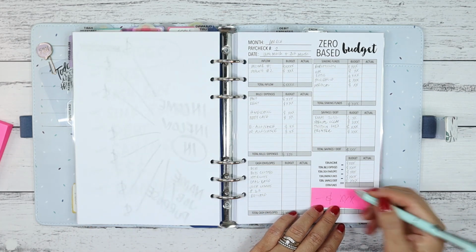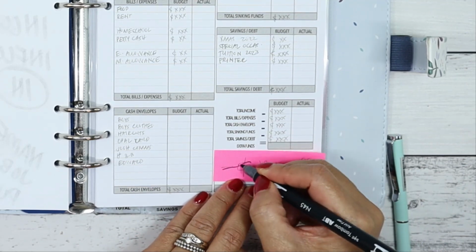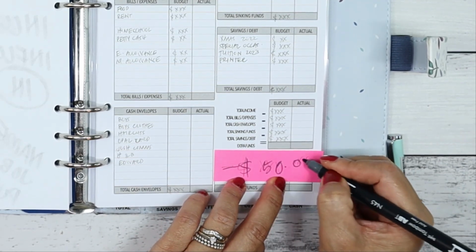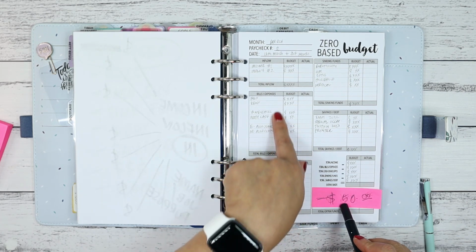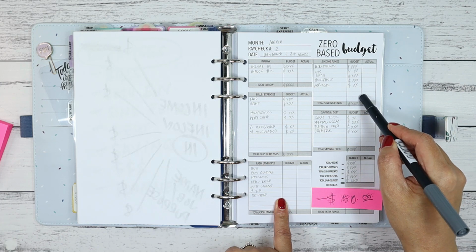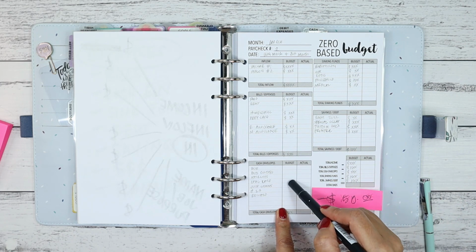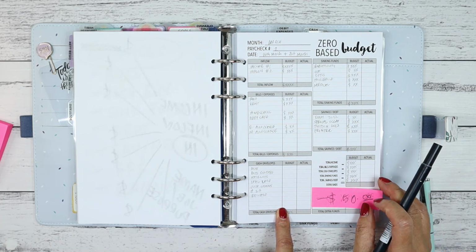So let's say this is your minus $50. We either need to figure out where can I take $50 out of any of these, or we can go, maybe I can take $10 here, $10 there, $20 here, $10 there, so that it equals zero.